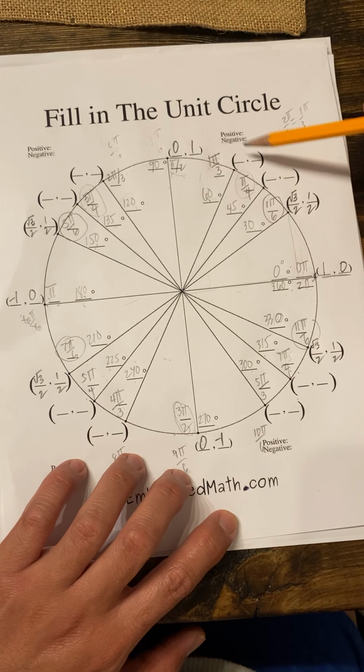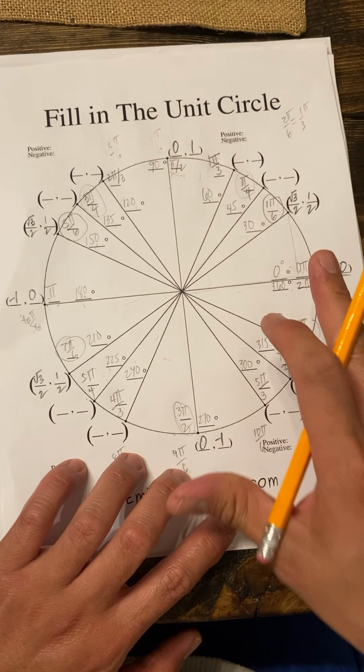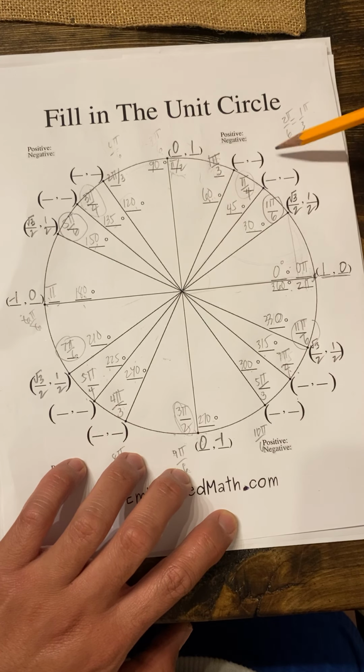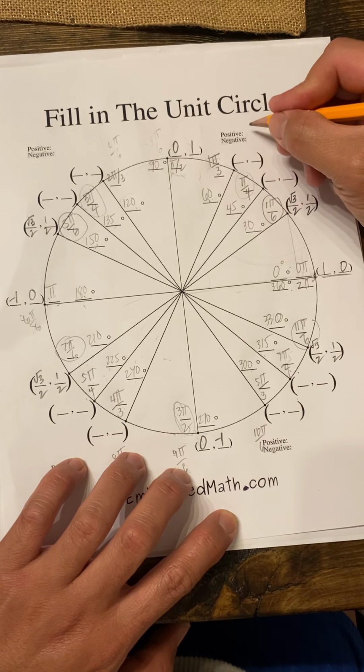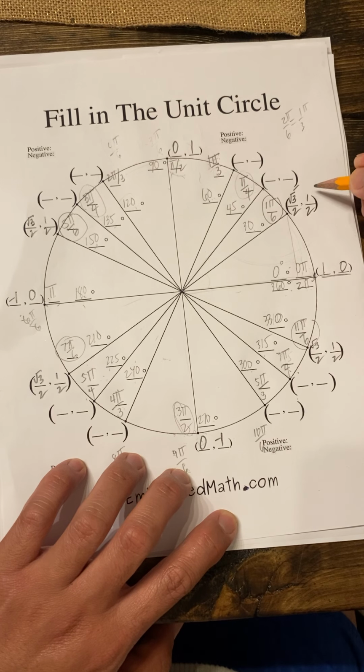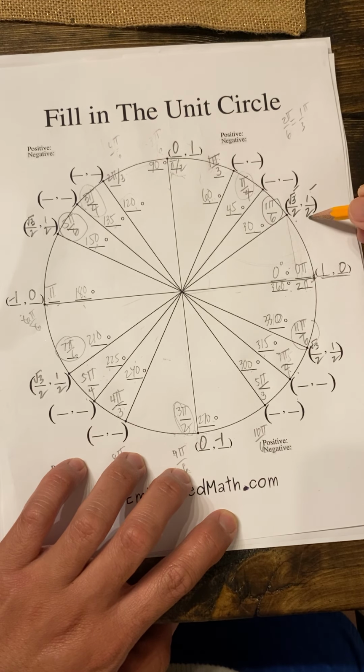This is the first quadrant. Remember, the unit circle is in a Cartesian plane. So this is positive. The value of any point in the first quadrant is both positive. So this is positive square root of 3 over 2, positive 1/2.